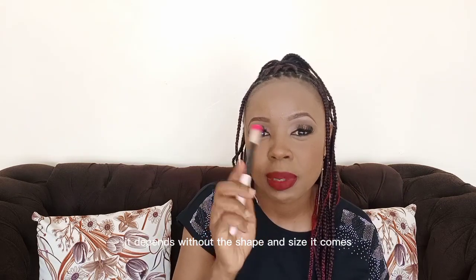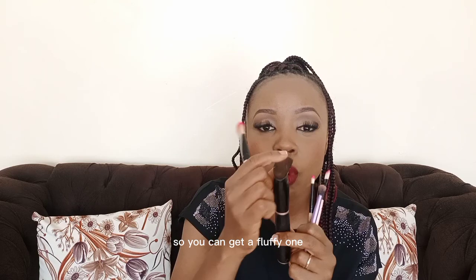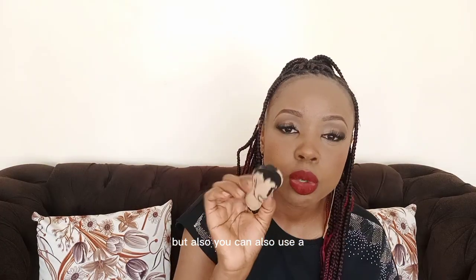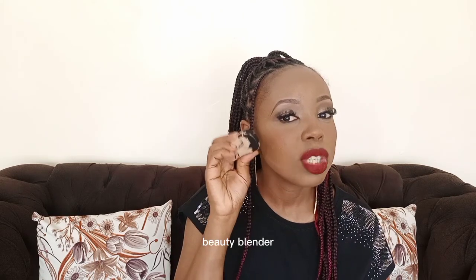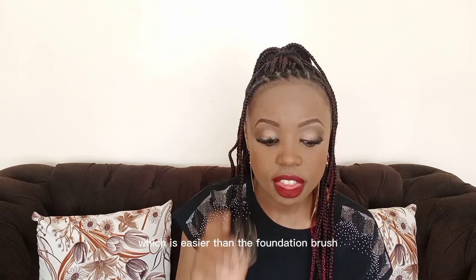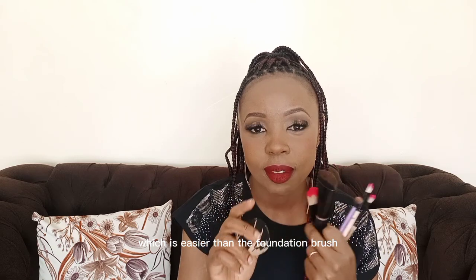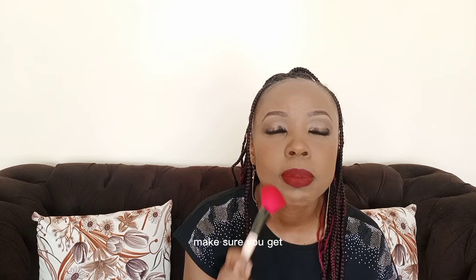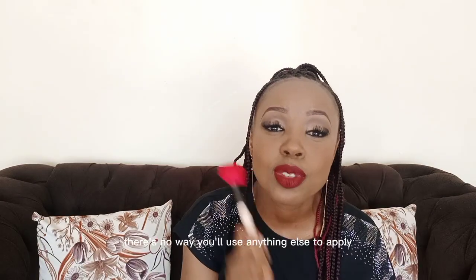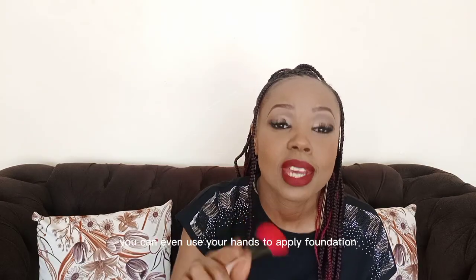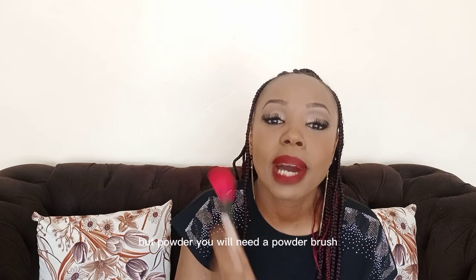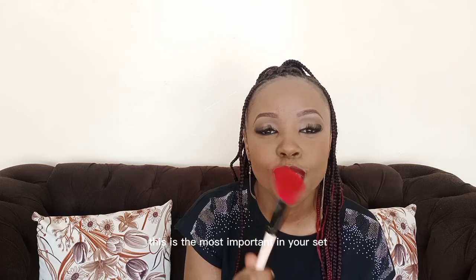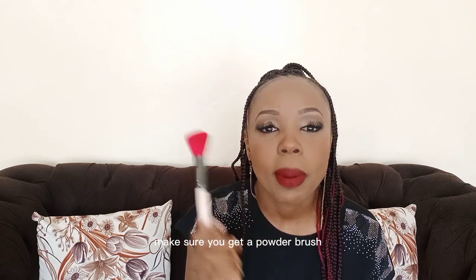It depends on the shape and size it comes in. So you can get a fluffy one, which would be easier for makeup application. But you can also use a beauty blender, which is easier than the foundation brush. And last but not least, a powder brush. Make sure you get this. It is extremely important because there's no way you'll use anything else to apply powder. You can even use your hands to apply foundation, but for powder, you will need a powder brush. This is the most important in your set. Make sure you get a powder brush.